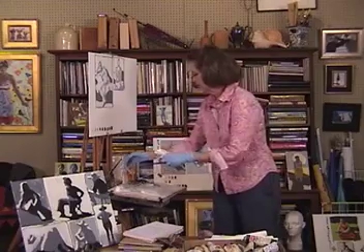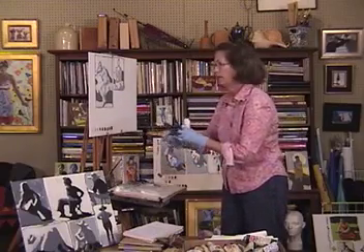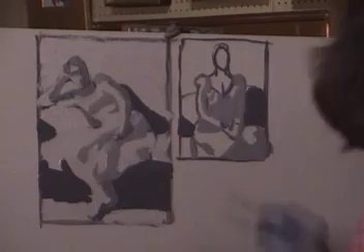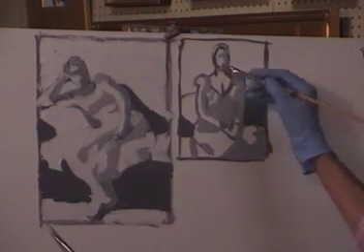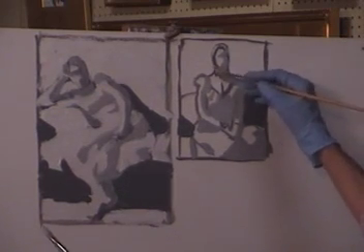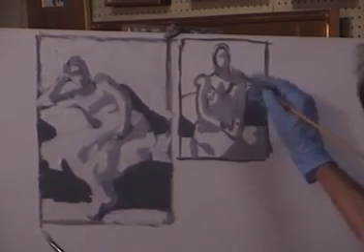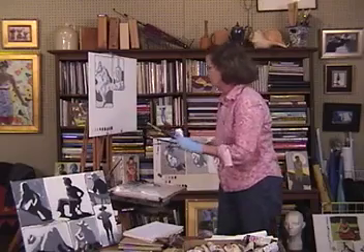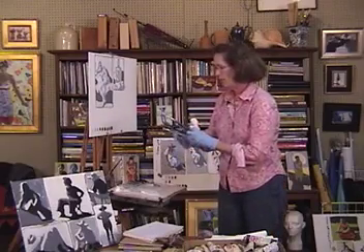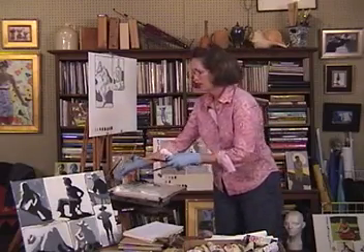Okay, we've got light and shadow. Let me finish the shadow of her. Now this is another situation where I could imagine a wall right there casting a shadow.